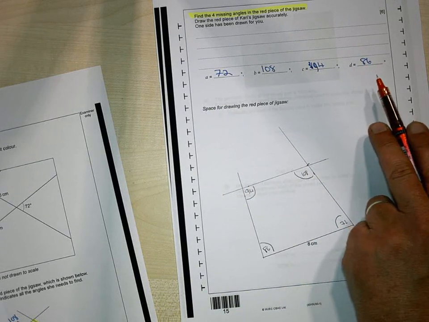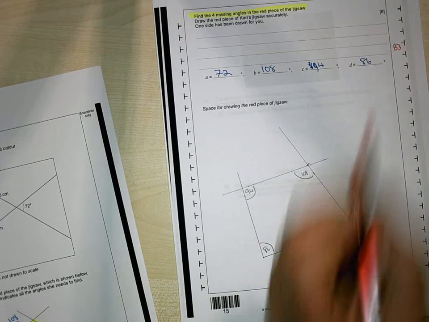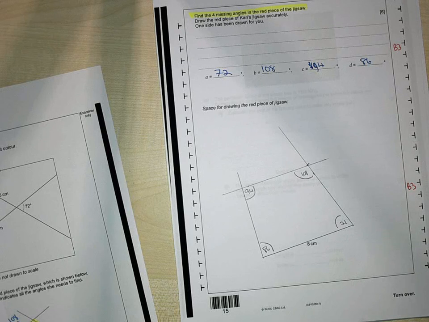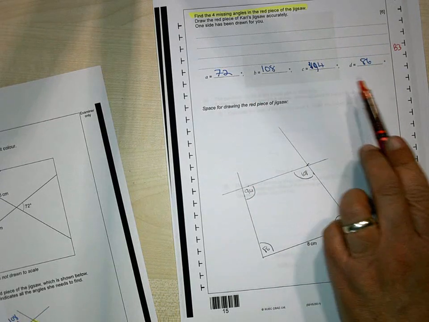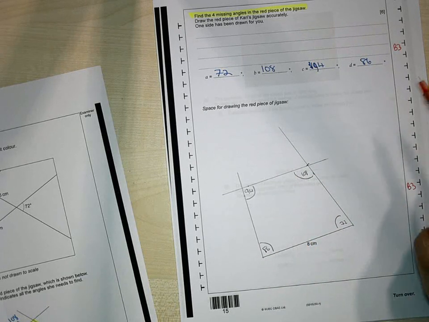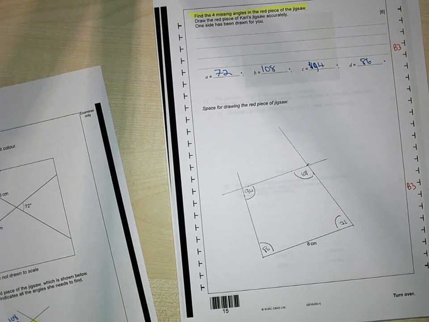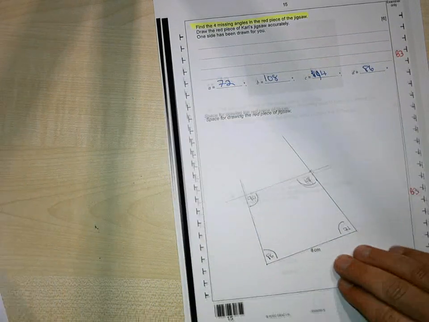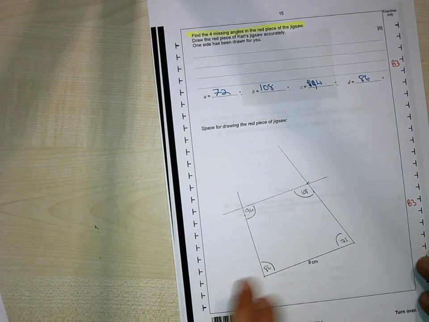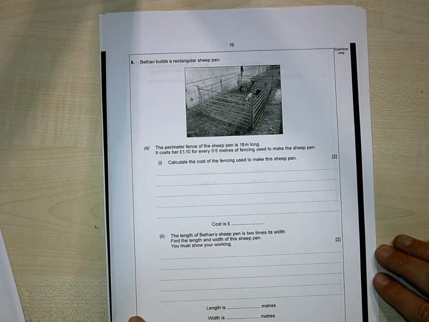The marks for that: there are 3 marks for getting the angles right up here, and then there are 3 marks for the accurate drawing. Now, if you've got some angles wrong and you've correctly drawn it for your wrong angles, you could still get those marks for the angles that you've measured. Okay? Okay, we're going to move on.